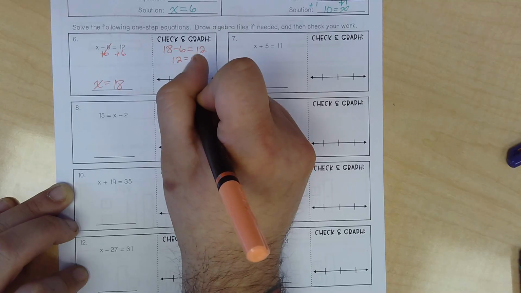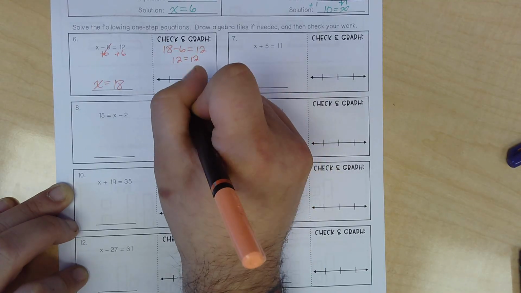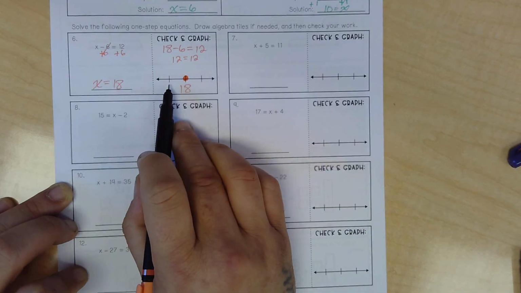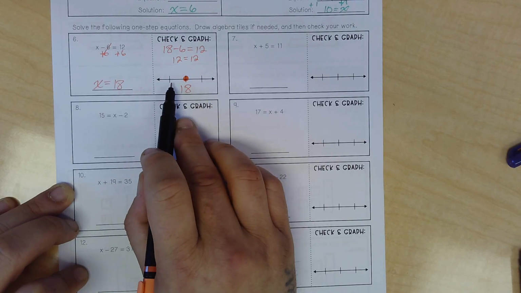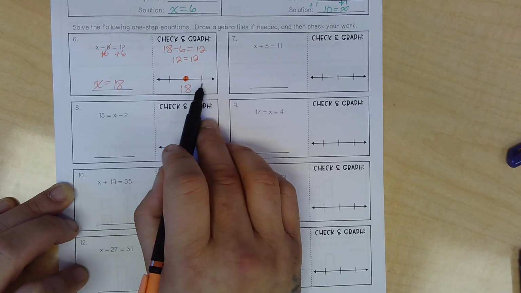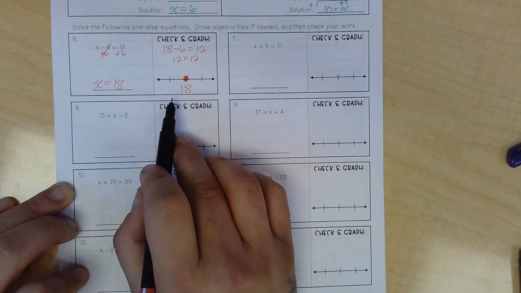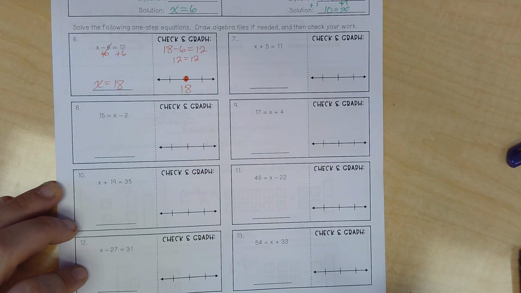I'm just going to plot my dot here. It doesn't mean it has to go here. I could have labeled this 16, 17, 18, 19, 20. I'm just putting it in the middle so it stands out. That's all. Okay? Let's keep going.